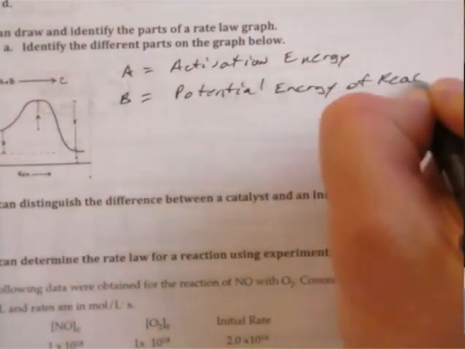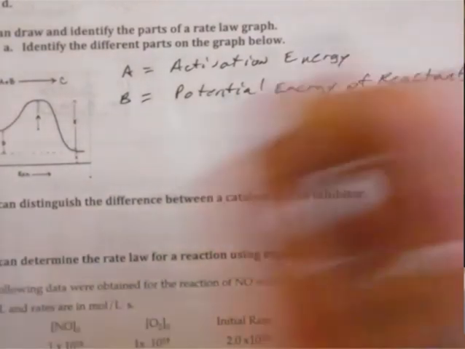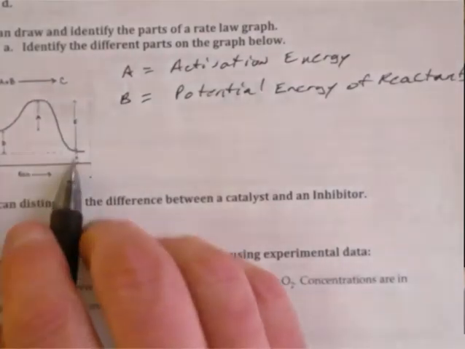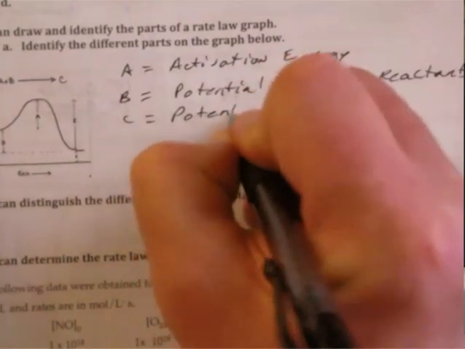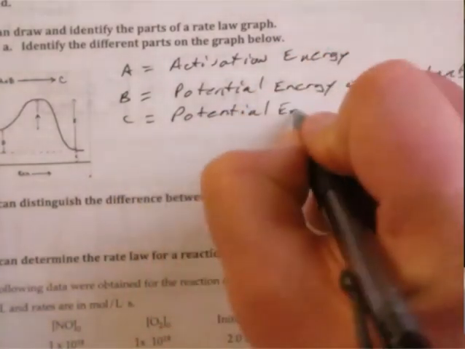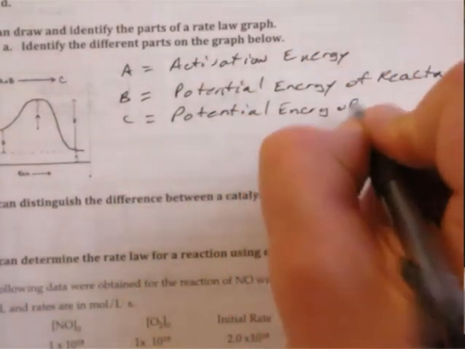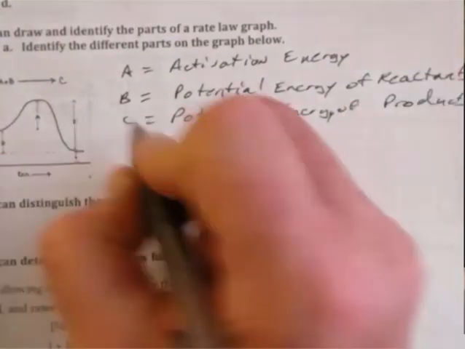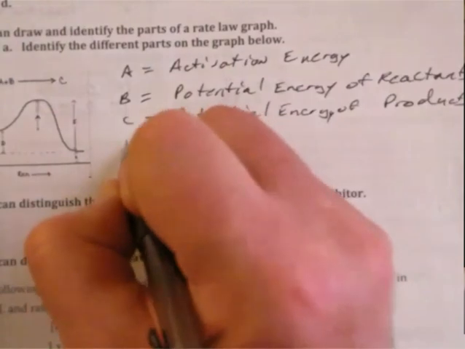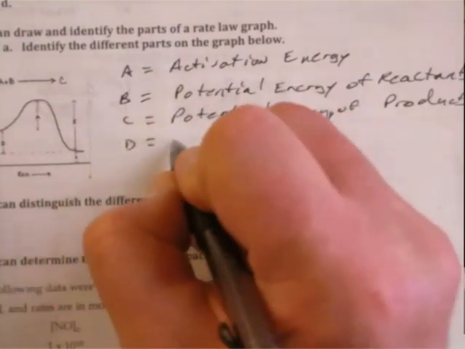C is the potential energy of the products. D is delta H, or the enthalpy.